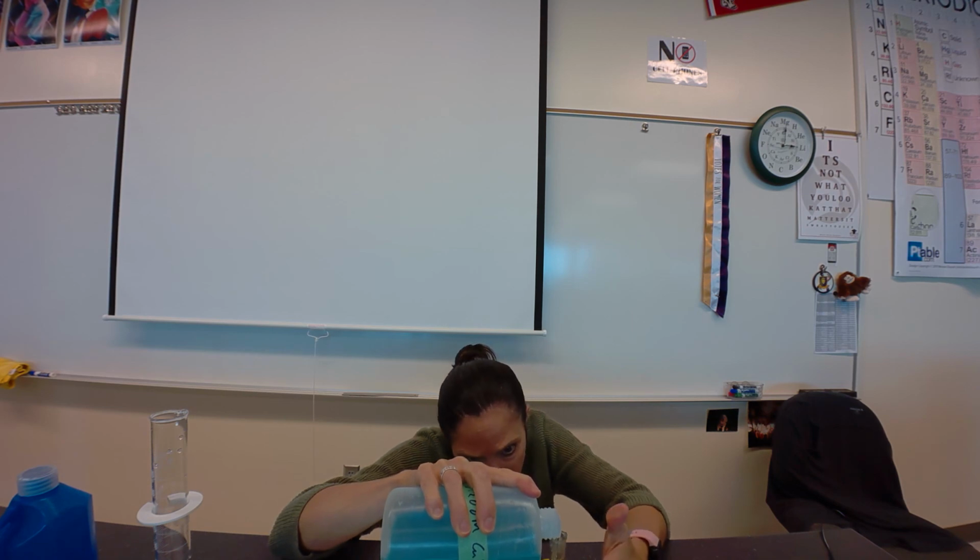Once again, I'm going to try and pour this as carefully as I can down the side so it doesn't create bubbles. And I'm going to try and get as close to 10 mils as I possibly can. When I look at that, yep, I'm right on 10.00 mils.